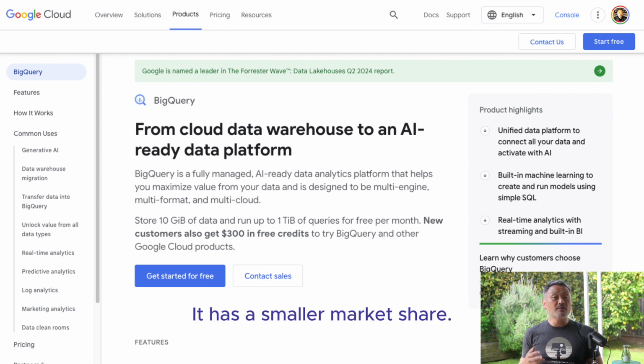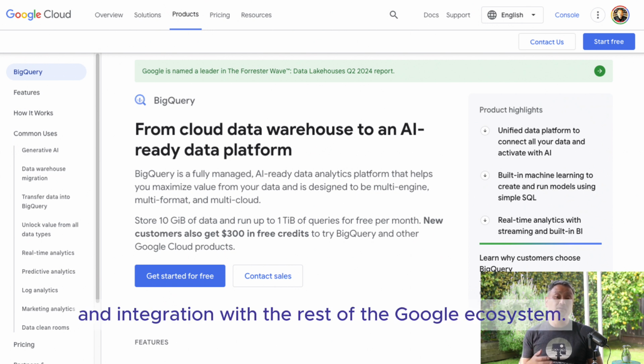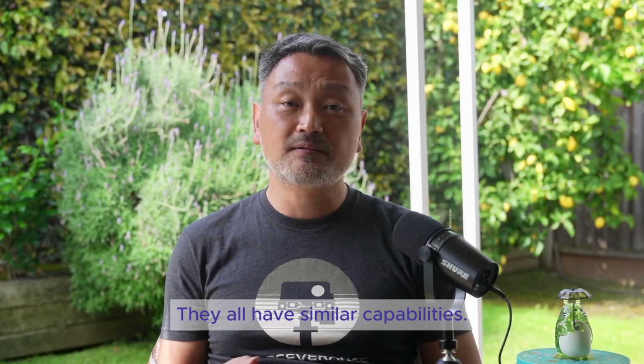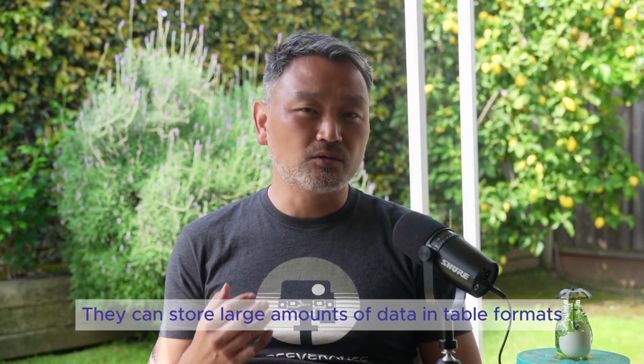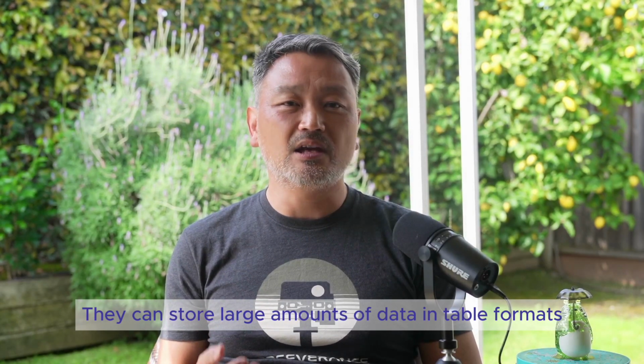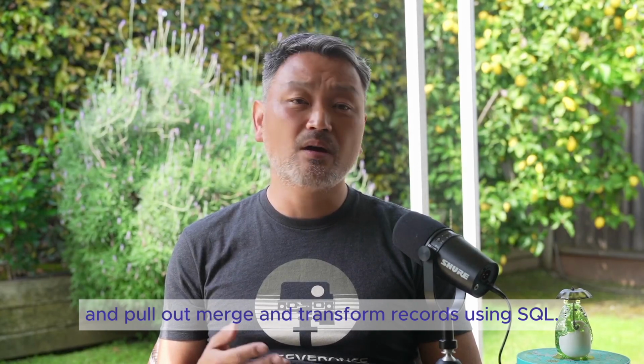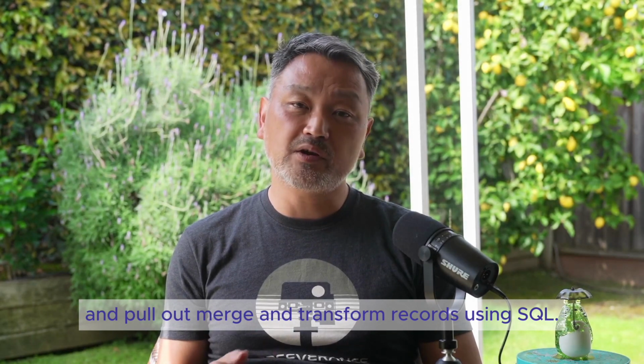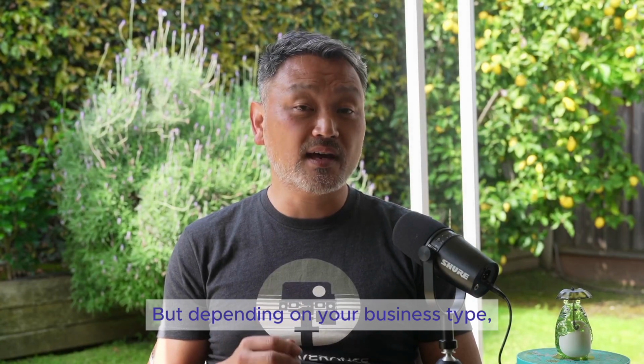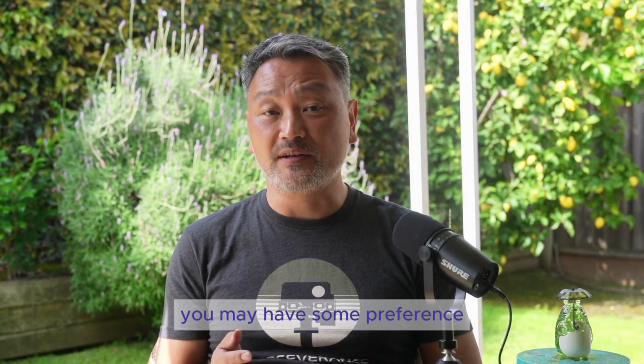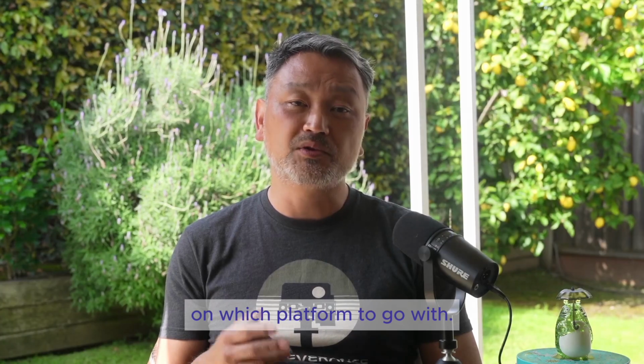It has a smaller market share. However, I have recommended it a lot, especially for startups, because of its low starting cost, high performance, and integration with the rest of the Google ecosystem. They all have similar capabilities. They can store large amounts of data in table formats and pull out, merge, and transform records using SQL. But depending on your business type, you may have some preference on which platform to go with.